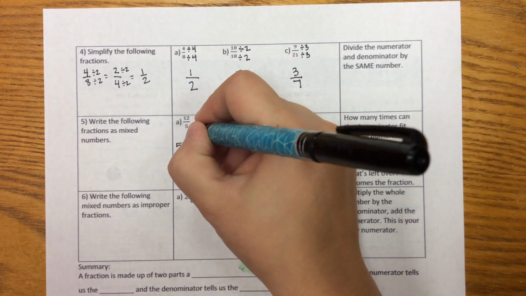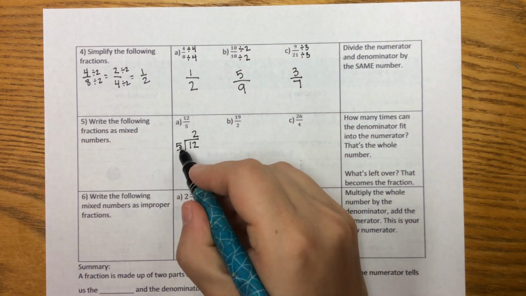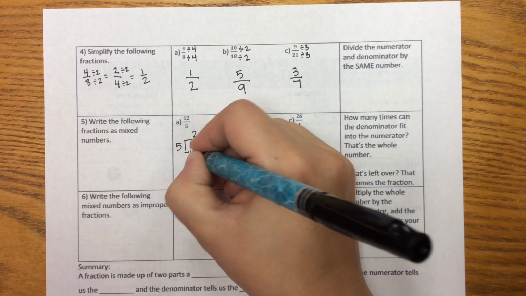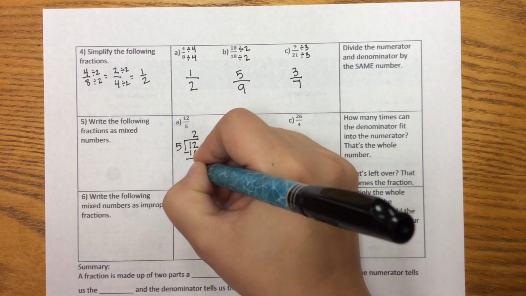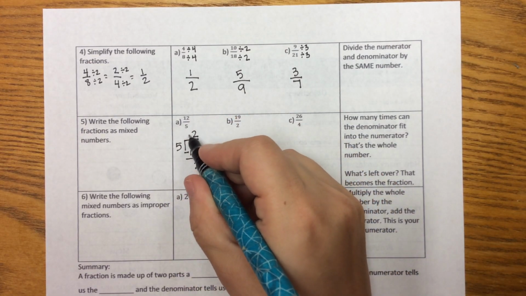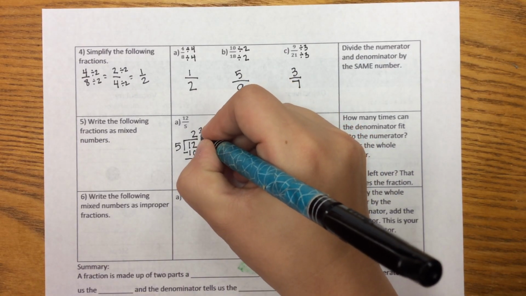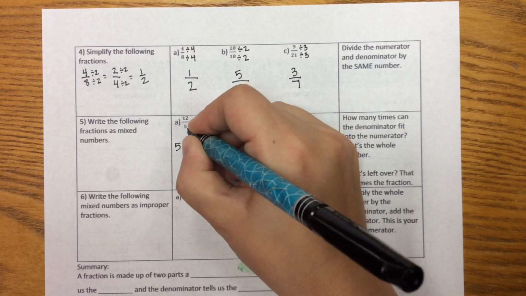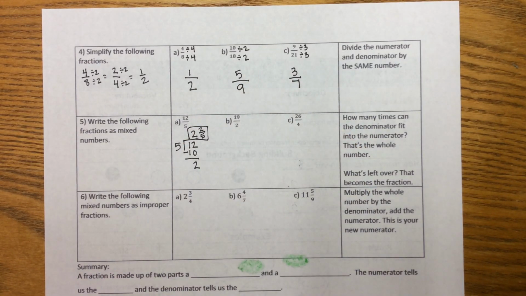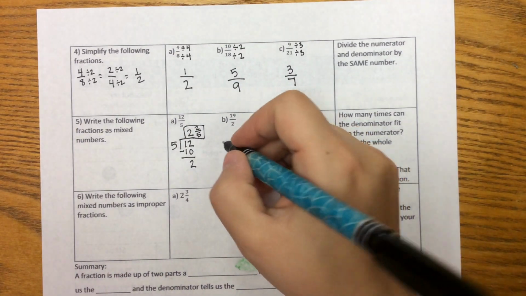It goes into it 2 times, because 2 times 5 is 10. So I subtract 10, and I'm left over with 2. So this is my whole number, this 2 here. This 2 becomes a fraction, so 2 over 5. That's my answer.